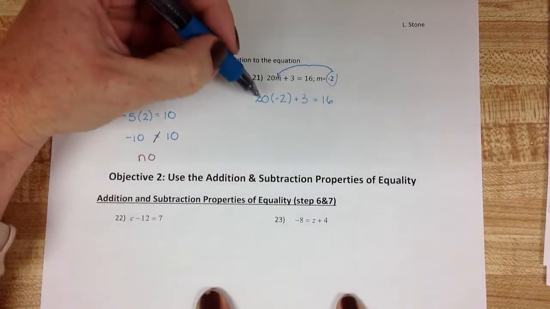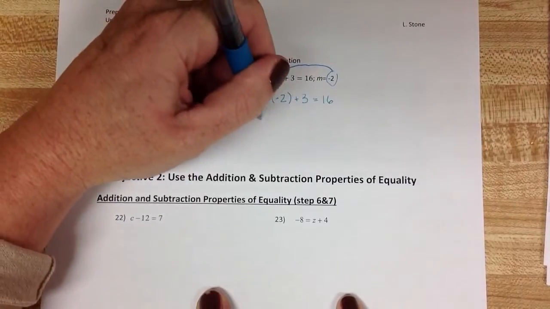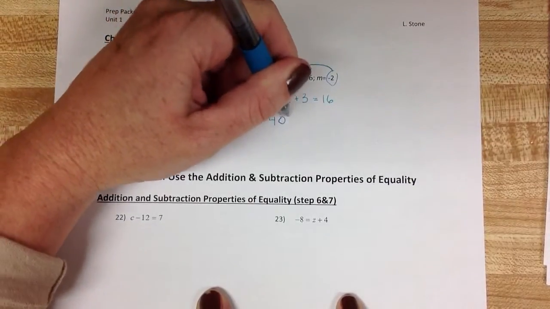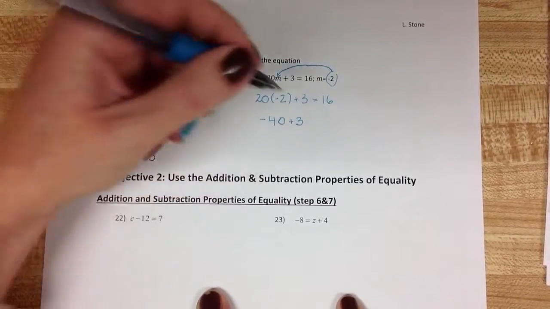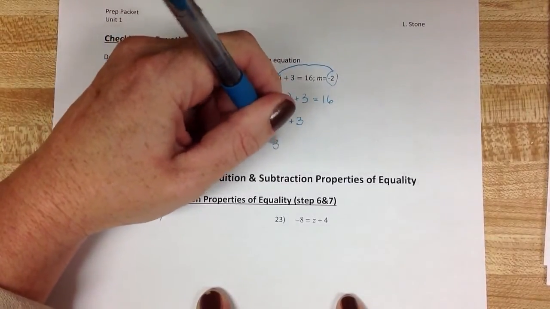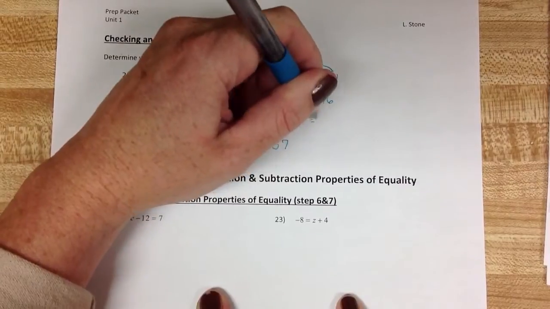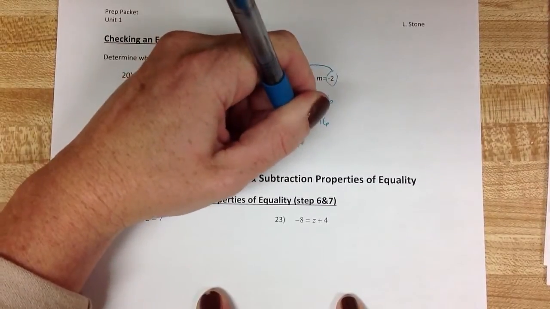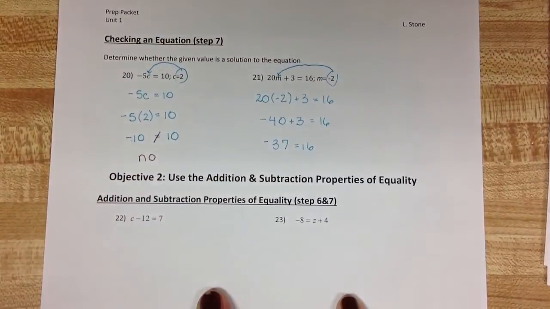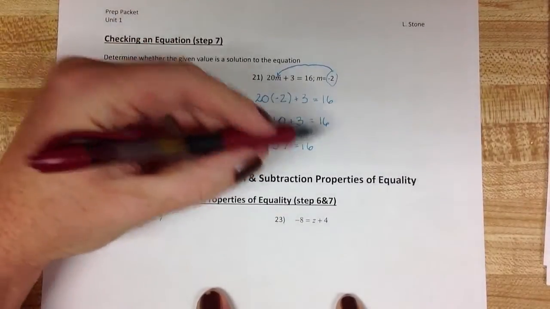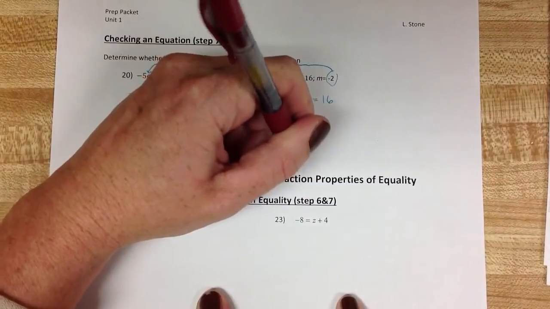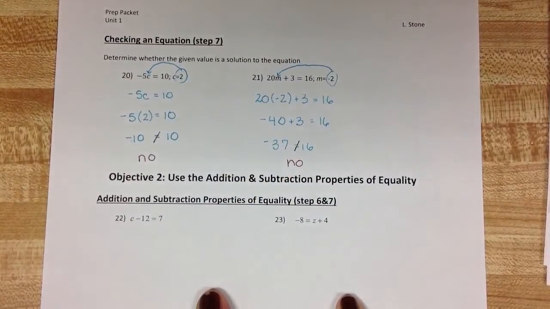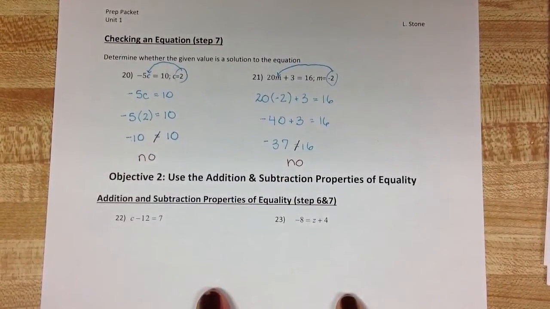Let's check. 20 times negative 2 gives me negative 40, and when I add 3 to it, negative 40 plus 3 gives me negative 37. Unfortunately, just like with our last example, negative 37 and a positive 16 are not the same thing. So my answer, once again, is no, negative 2 is not a solution to this equation.